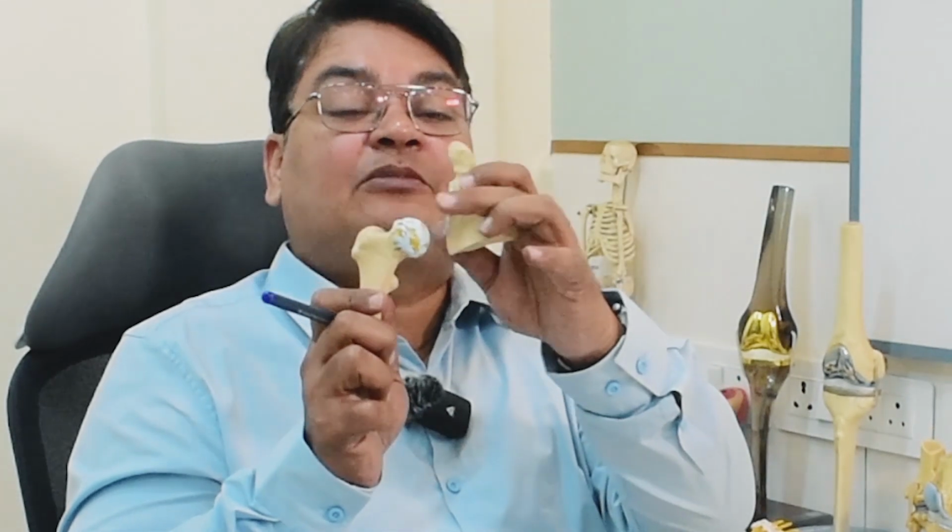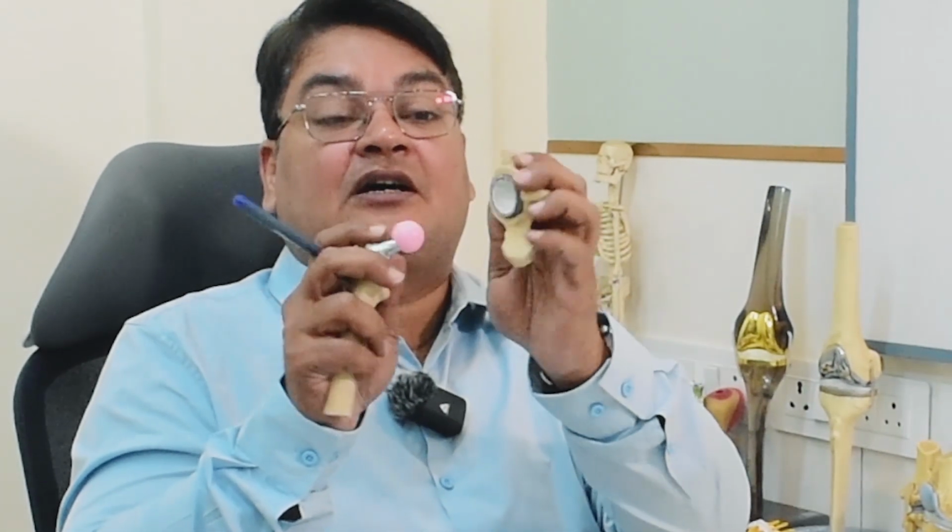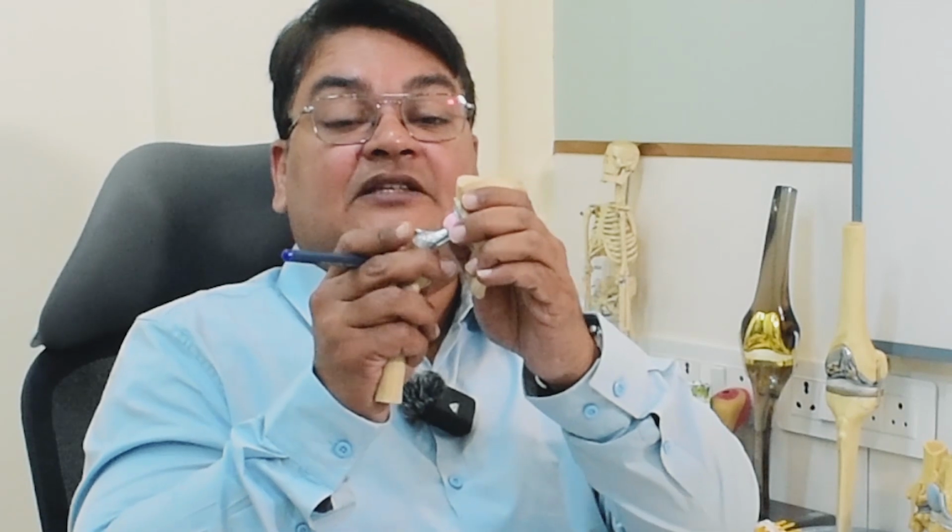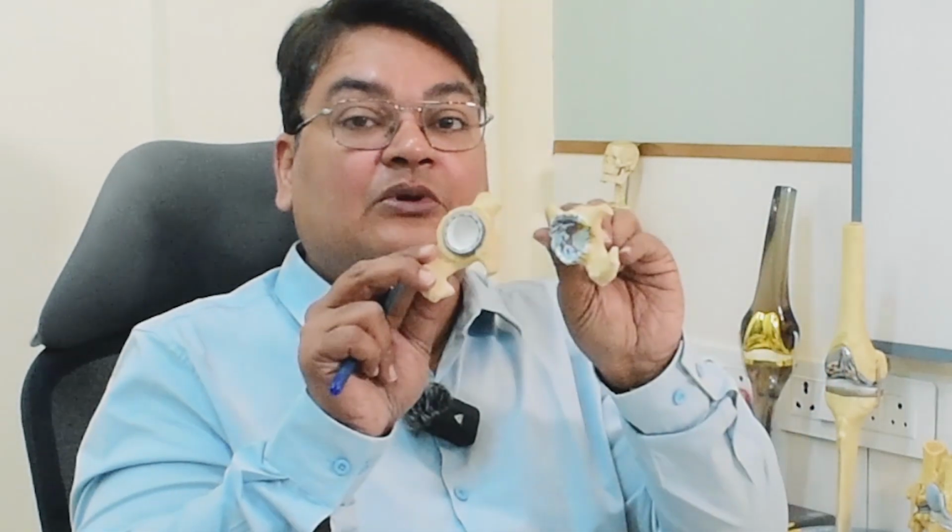So in hip replacement, what we basically do is replace the ball and the cup. This is the diseased ball, this is the cup. We replace the ball and cup with a new joint. This is the ball and the cup, and it is replaced like this. The ball which was diseased is replaced by a new ball. The cup which was diseased is replaced by a new cup.